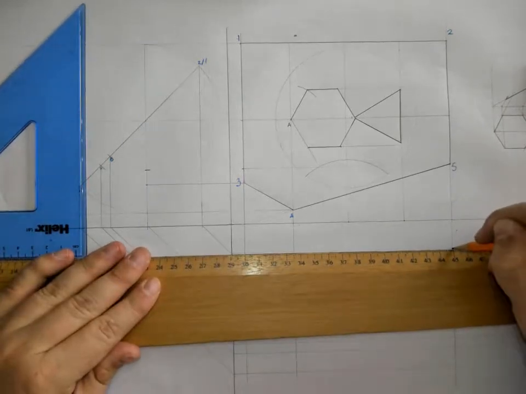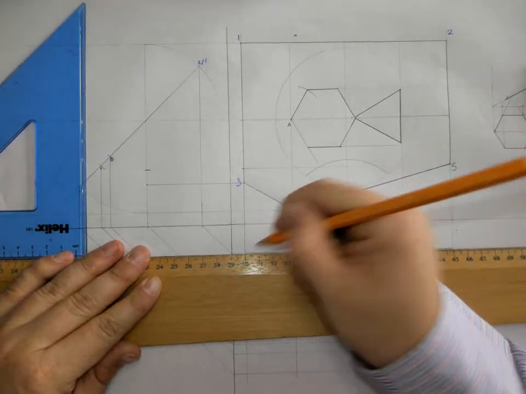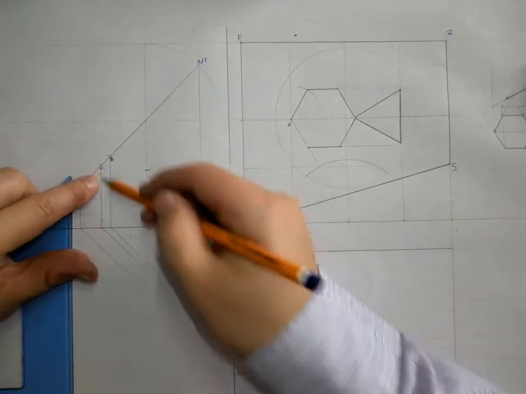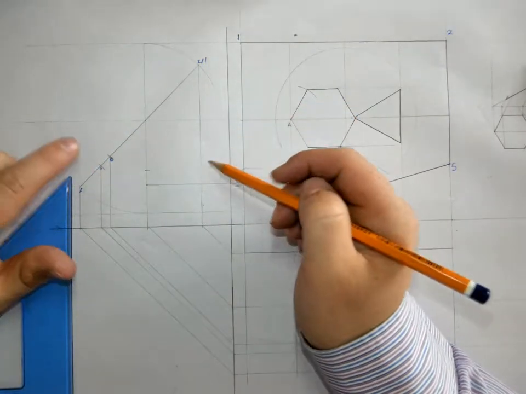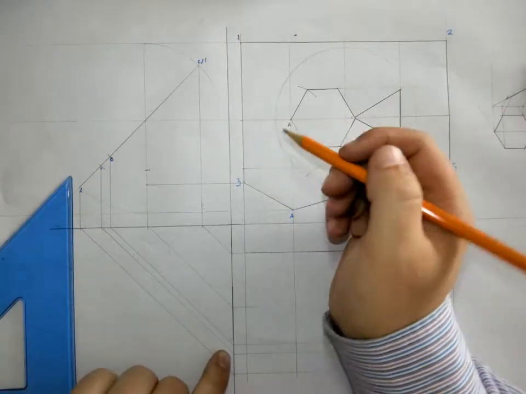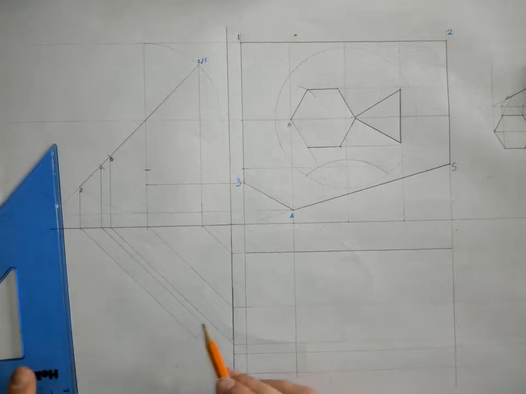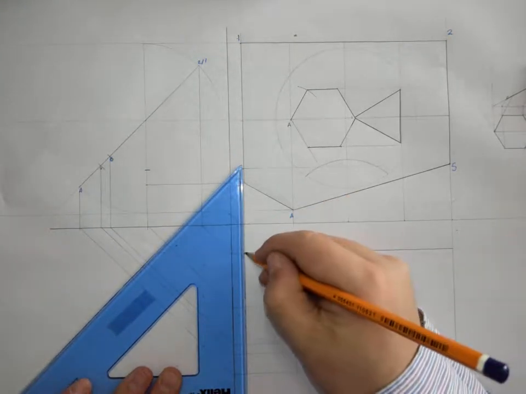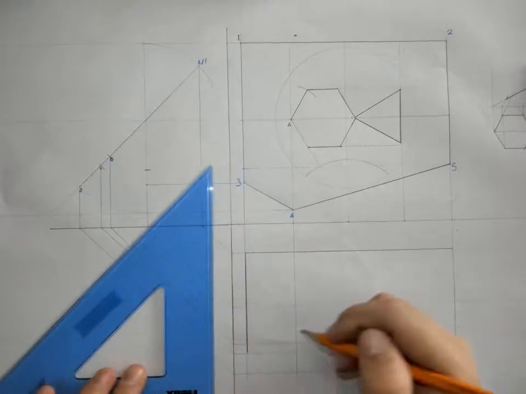So this line here we're going to heavy is 1 to 2. Alright, this line, you follow number 3 down from here. So number 3 over. This will be number 3. So I'm going to heavy down to here.